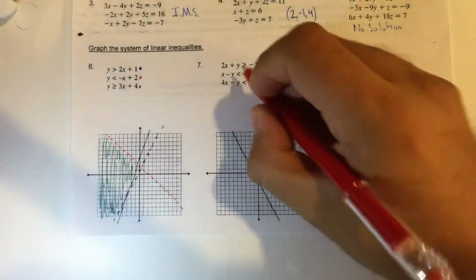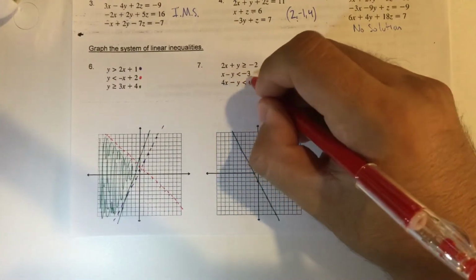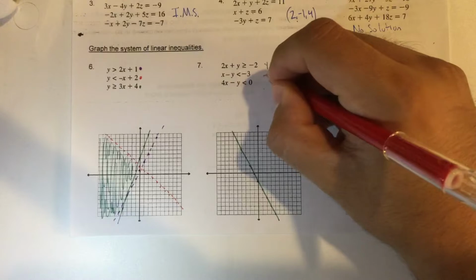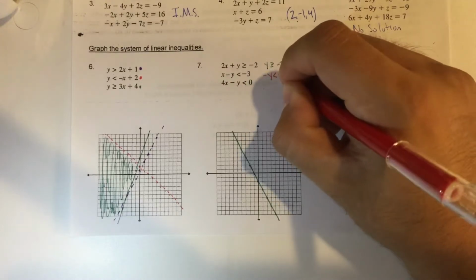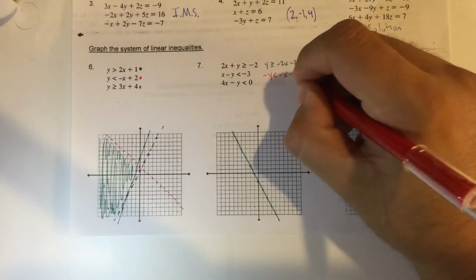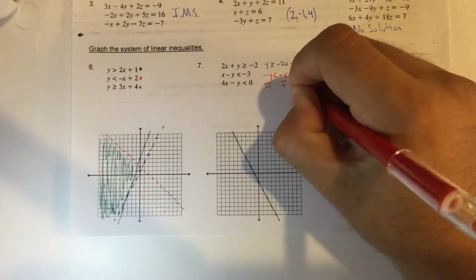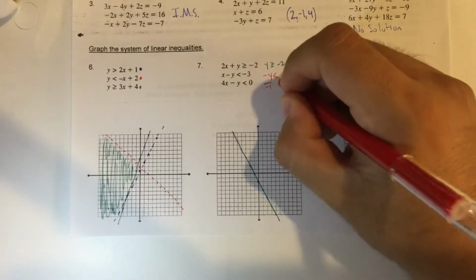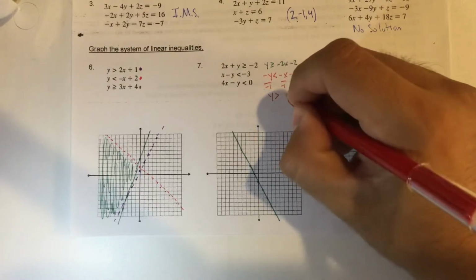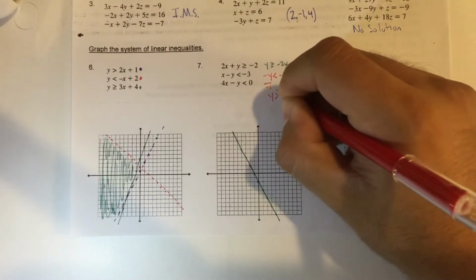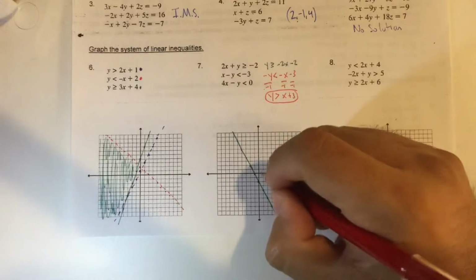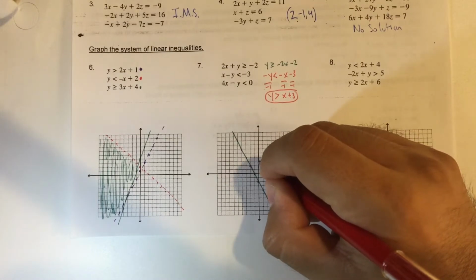All right, for the next one, first I'm going to subtract the x. I'm going to divide by negative 1 because I need the y to be isolated. And recall, when you divide by a negative, you flip the inequality sign, so y is now greater than x plus 3. So 1, 2, 3.